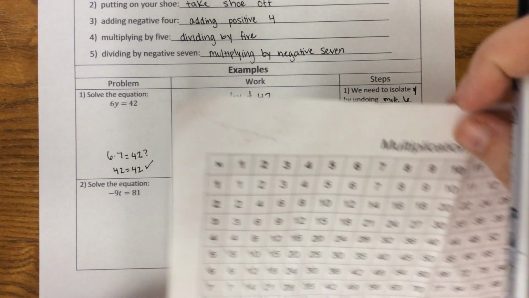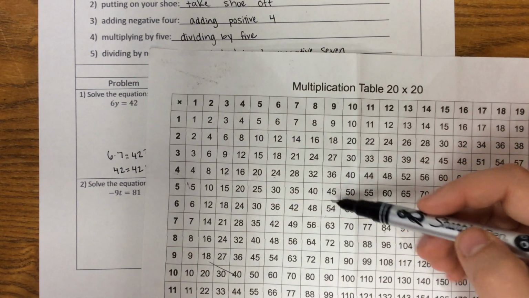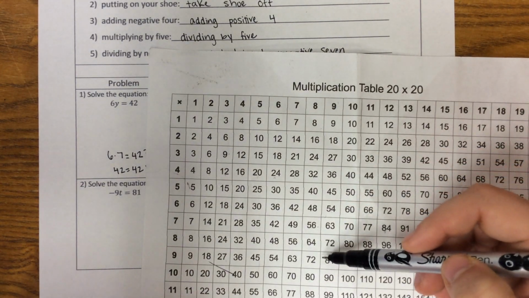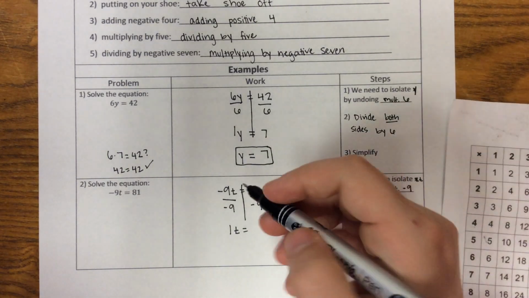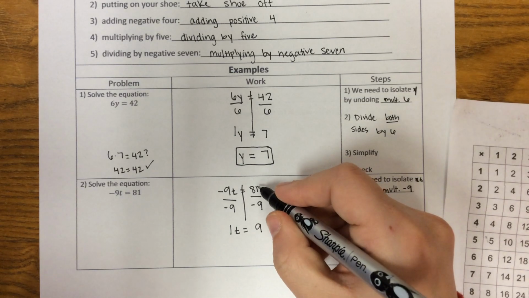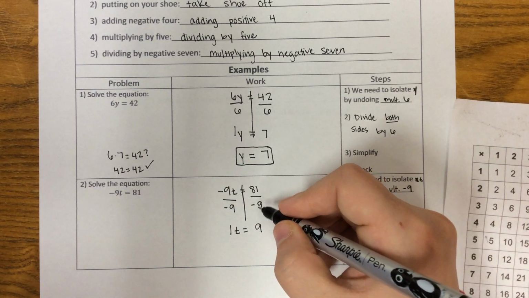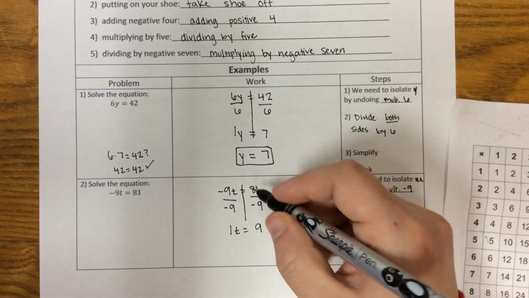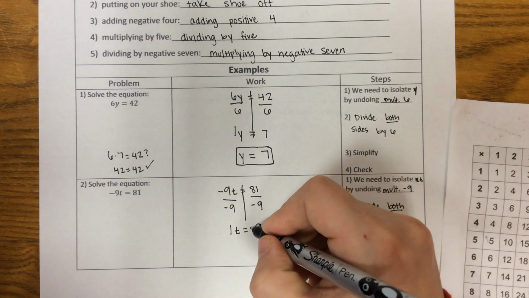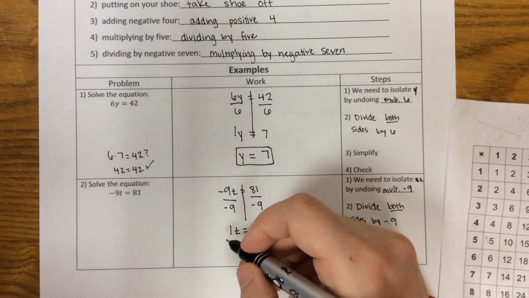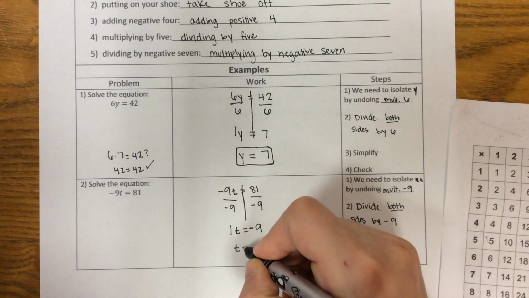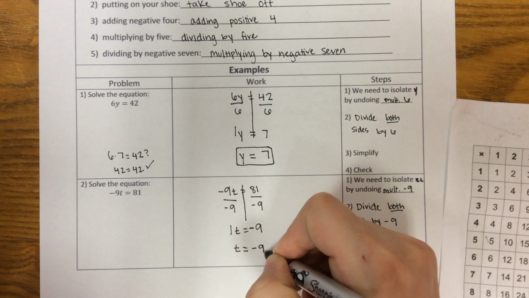Now, 81 divided by 9, so I grab 9, I go down to 81, scroll over, and I get 9. And I just want to double check. A positive divided by a negative is a positive? Nope. Positive divided by a negative is a negative, so negative 9. And then 1 times t is really just t, so t equals negative 9.